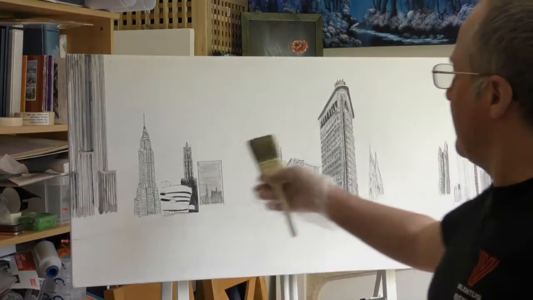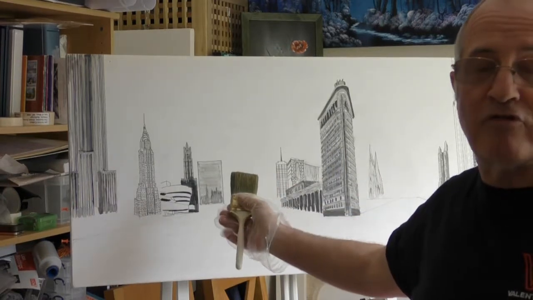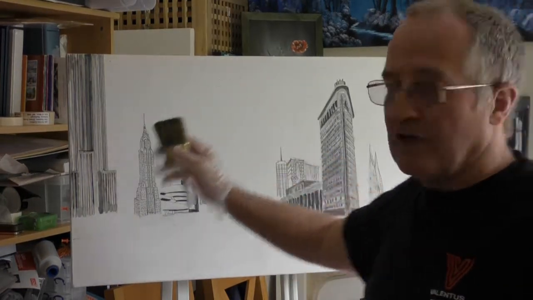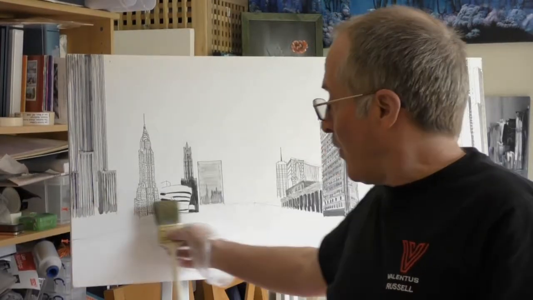Okay, I've now got everything set up. The underpainting has been finished, though I think I could have made a better job of it. I've also got some marks in to give me an idea about the perspective lines and where the roads disappear into what we call the vanishing point.